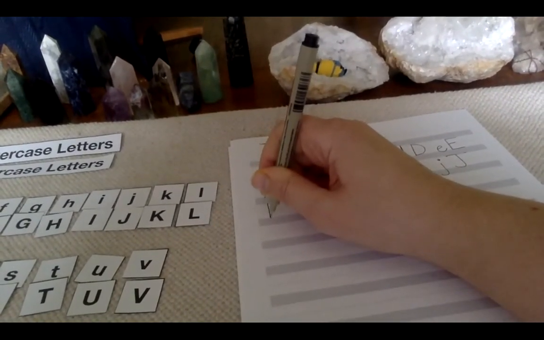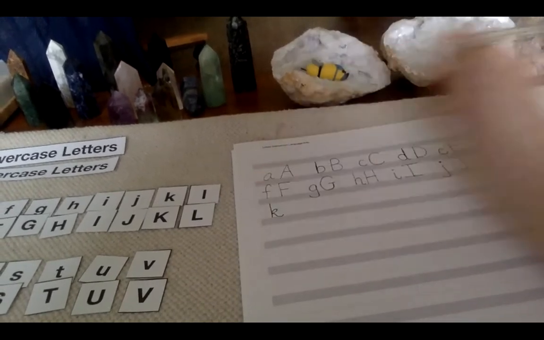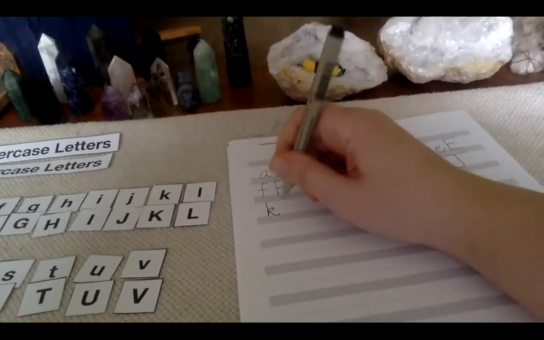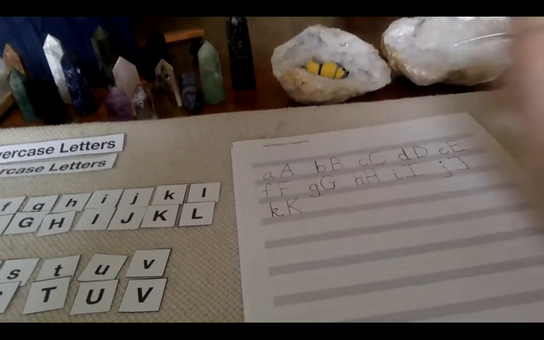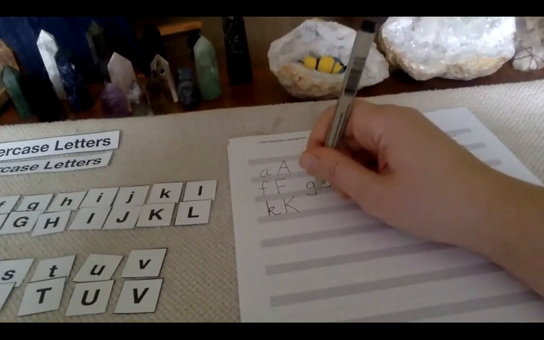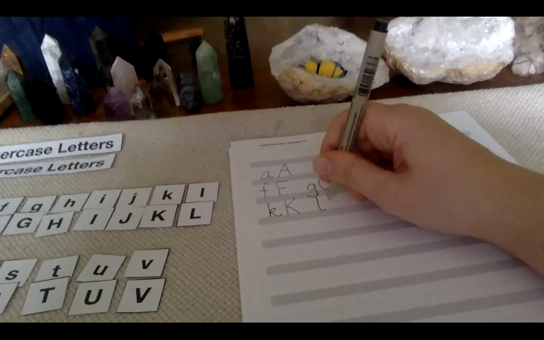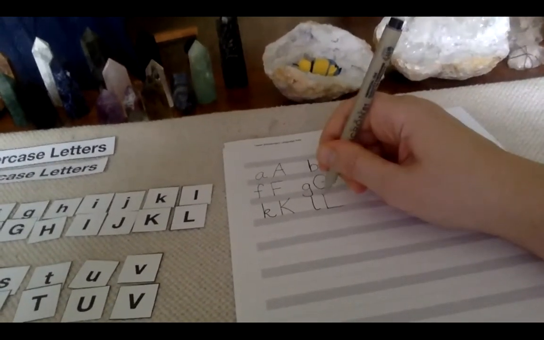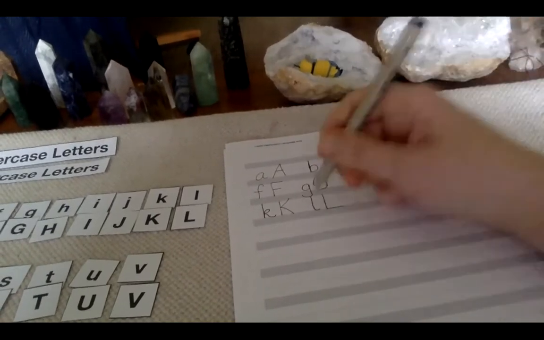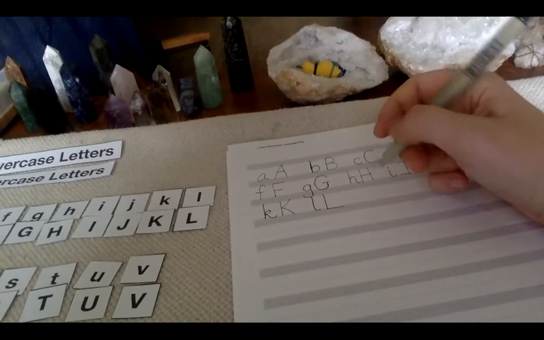I like to make my K's like this, a little loop, and then come down. Capital K. L. I like to give my L's a little tail. And L. We start to notice when we do this how similar some of the letters are, the lowercase and uppercase, to each other.